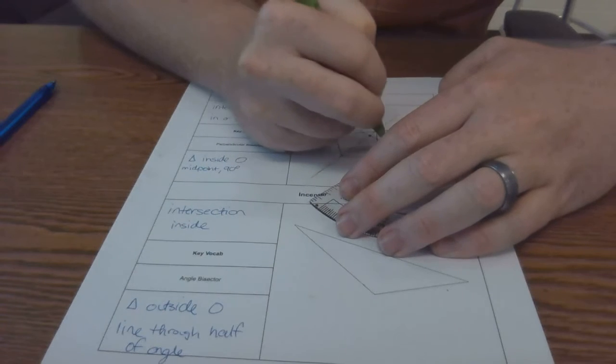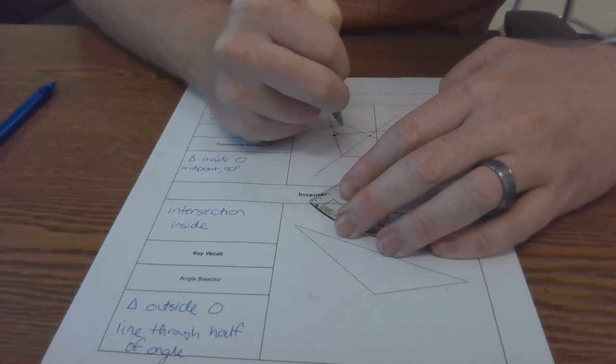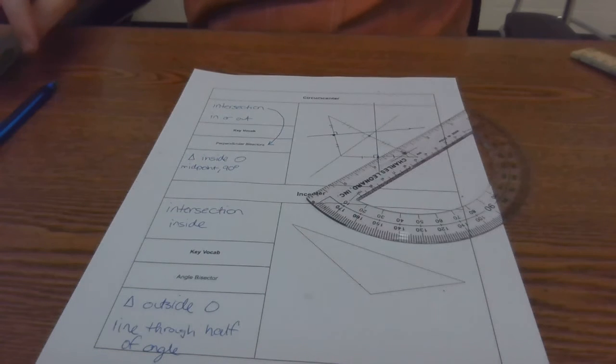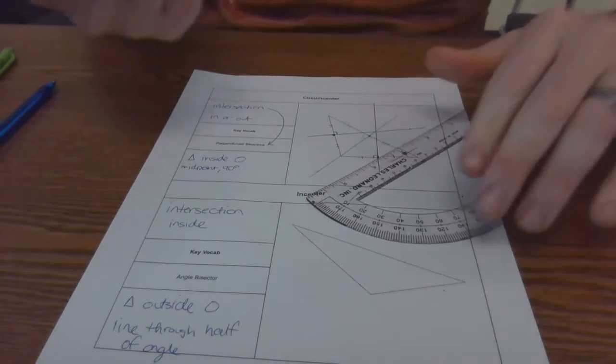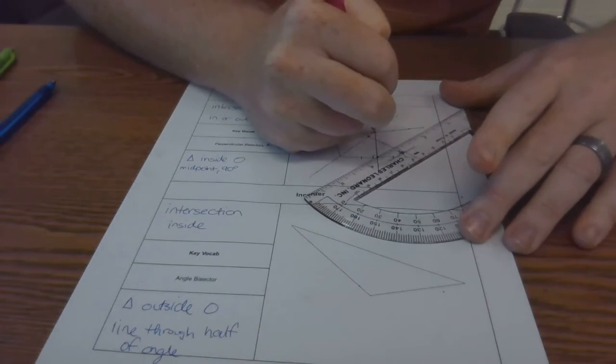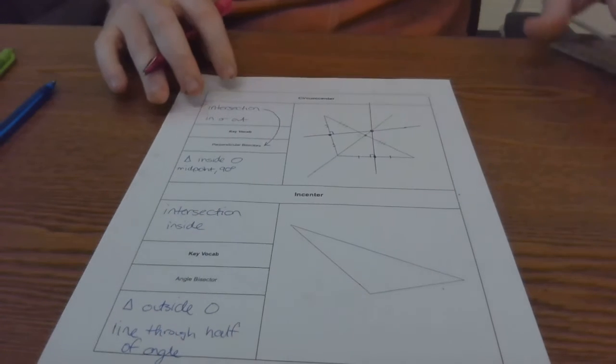And there's this line. And I should have put these to show that these 2 segments are equal, that it did in fact cut it in half. So let me get a different color here. Let's see. I got pink. That'll work. So this right here is your circumcenter.